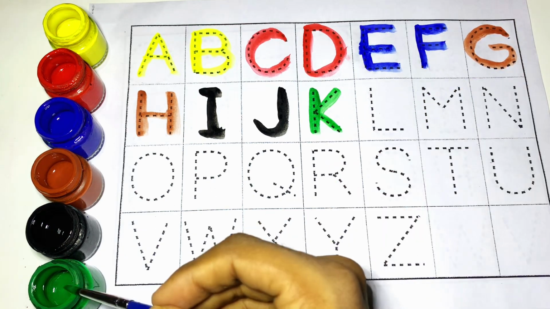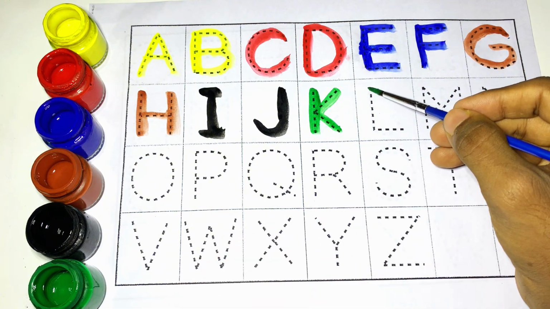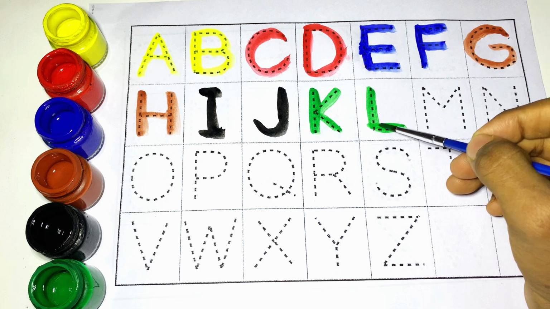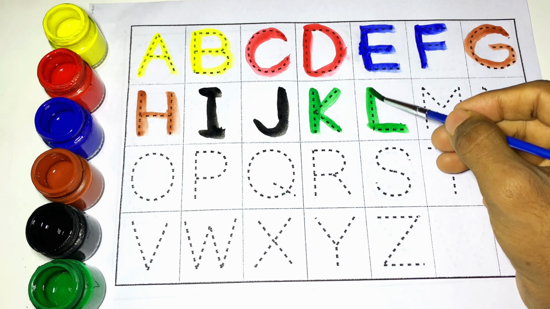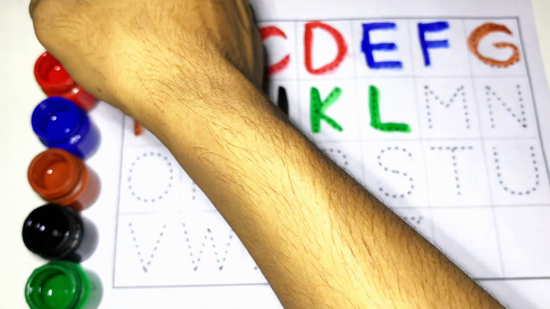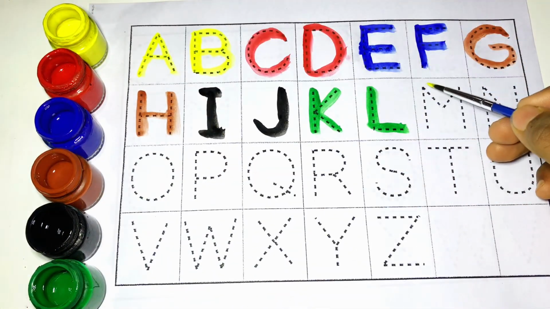Kids, again use green color and draw L. L for lion. The alphabets of L. Kids, now letter M. M for moon. The alphabets of M. And use yellow color.